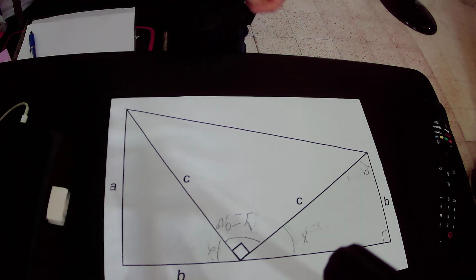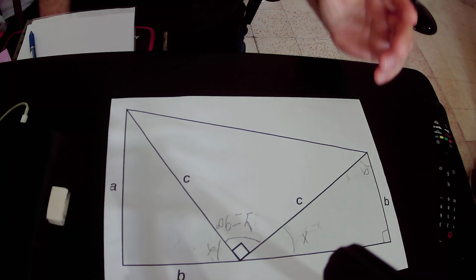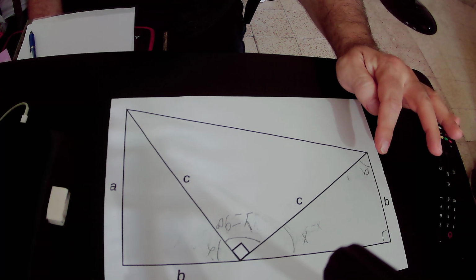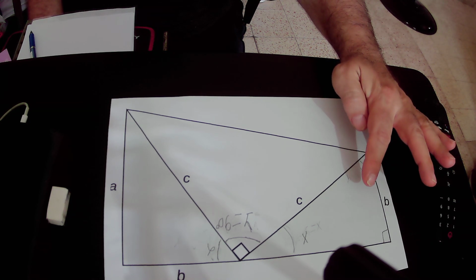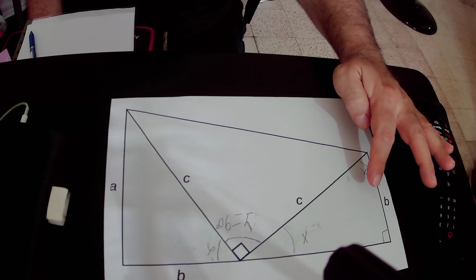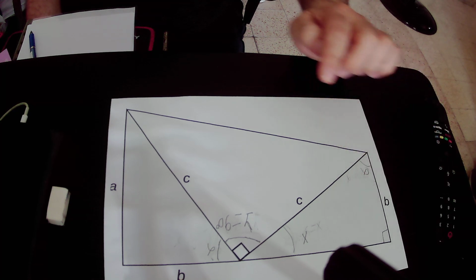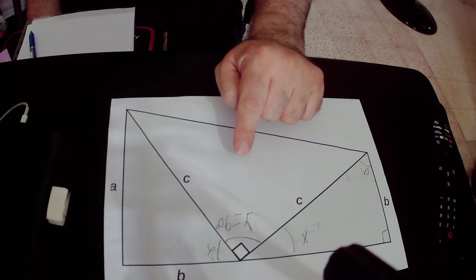Actually, we can say generally that all three triangles here are right triangles, because from the beginning this was a right triangle, since the Pythagorean theorem relates only to right triangles. From the beginning we had a right triangle, and the middle triangle we found is also a right triangle.